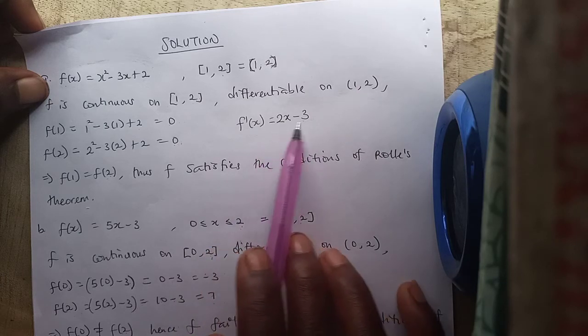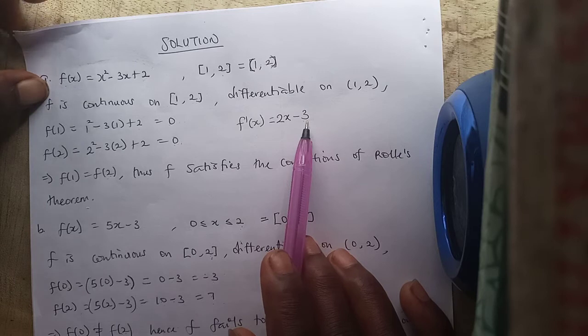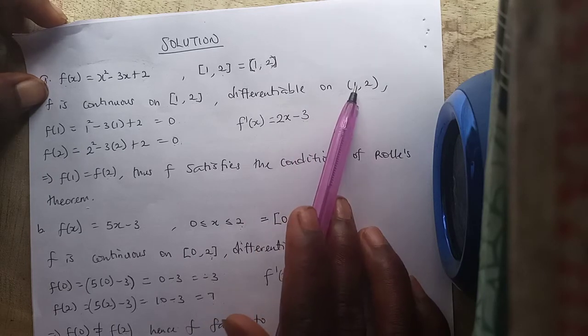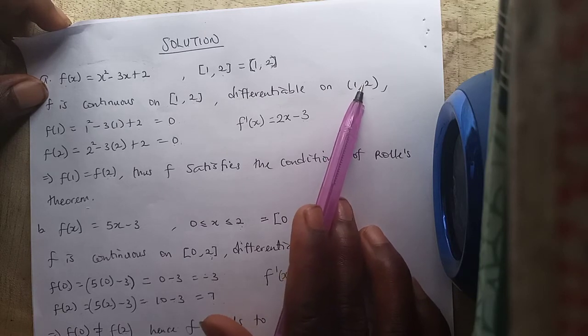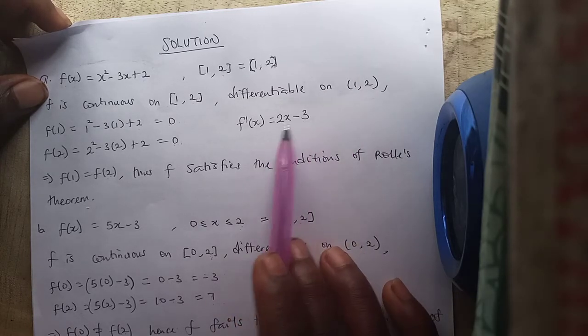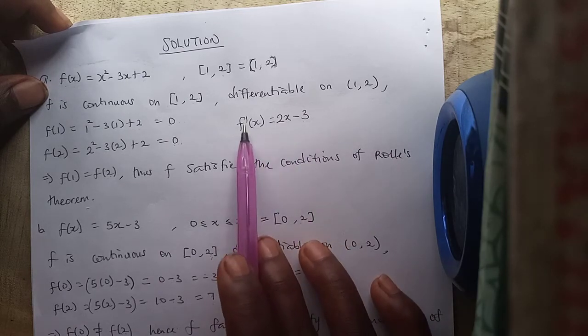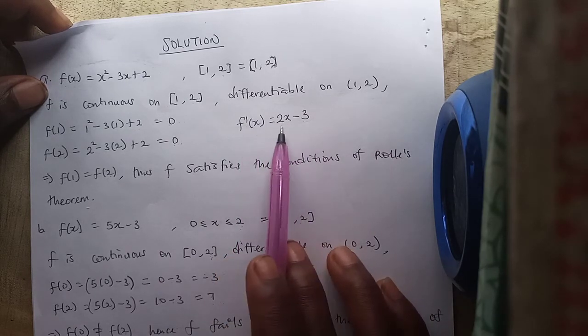Since you have this to be 2x minus 3, you now check for the open interval, that is any values between 1 and 2, like 1.1, 1.2, 1.3, 1.5, and so on. You put it in this function because the differentiation also gave us a polynomial function.